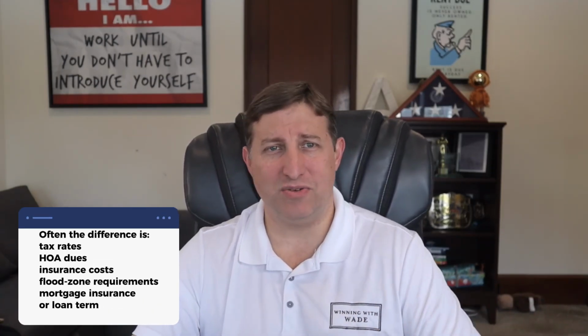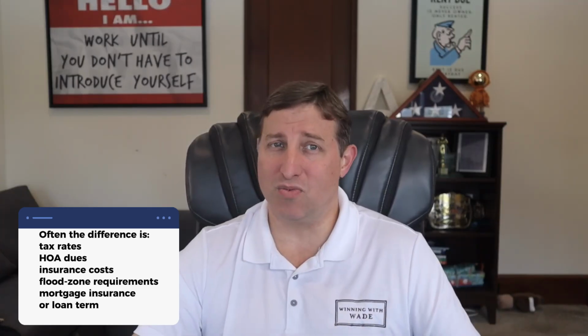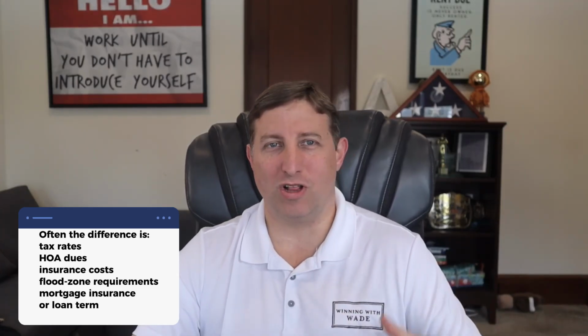This comes up a lot. Two houses in the same price range, two buyers with similar down payment, two very different monthly payments. Often the difference is tax rates, HOA dues, insurance costs, flood zone requirements, mortgage insurance, or the loan term. This is why payment comparisons should always include principal and interest plus the non-loan cost. Otherwise, you're not really comparing apples to apples.